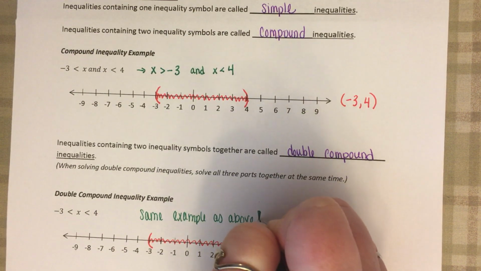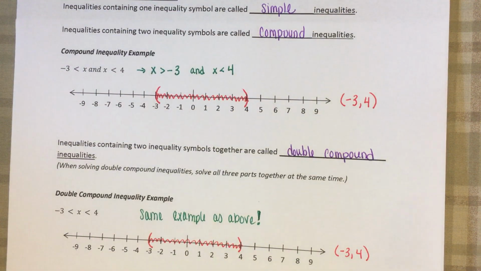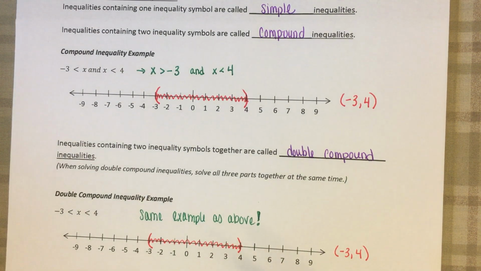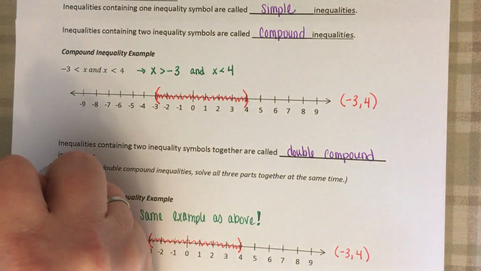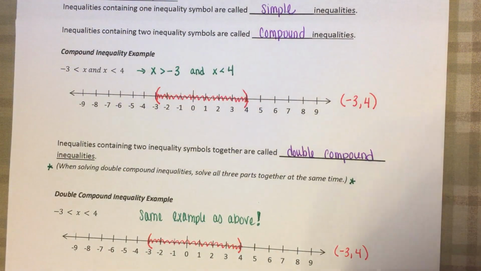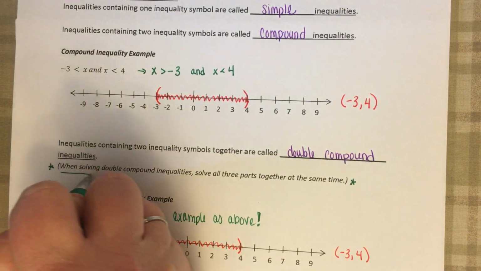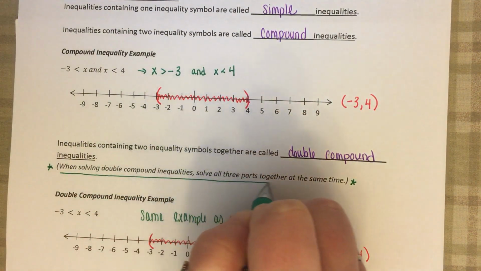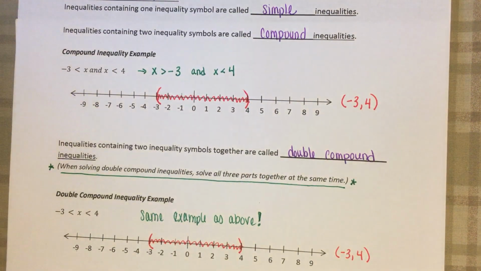The only difference is instead of writing the word and, we wrote it as one statement. You're going to run into a couple of these in your homework. When we are solving these, the key thing we want to think about is to solve all three parts together at the same time. So when we're solving these double compound inequalities, we want to make sure that we solve all three parts together at the same time.